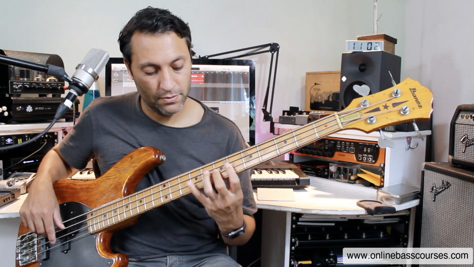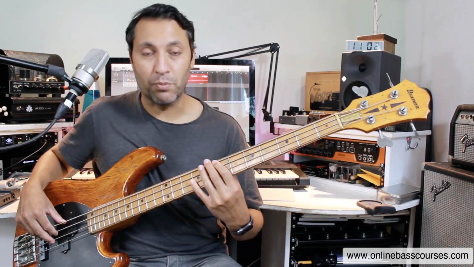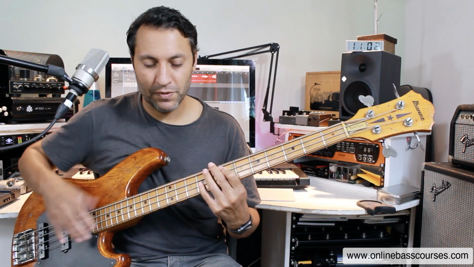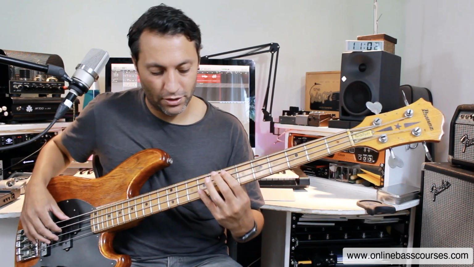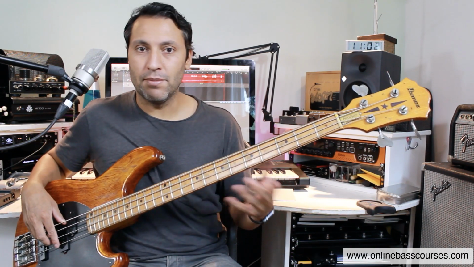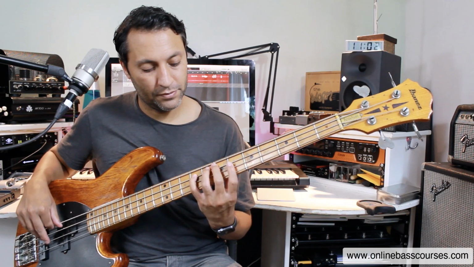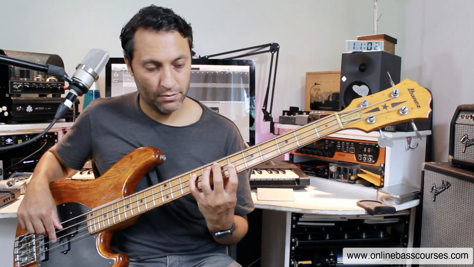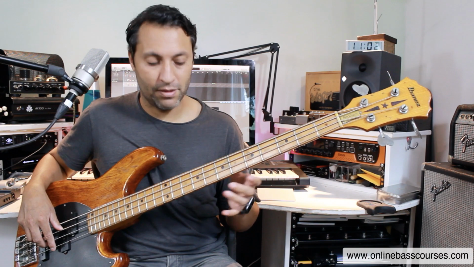So if you play the root and the fifth together, you get a power chord. Stanley Clarke used to strum those a lot. It's the same in the major and the natural minor. So the sixth note of the major scale also differs by 1 fret to the minor.